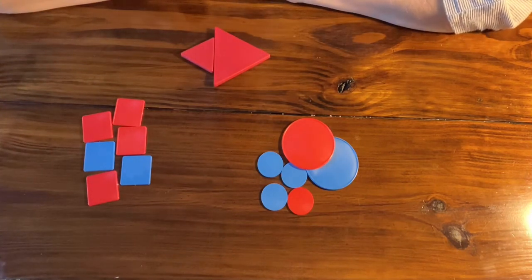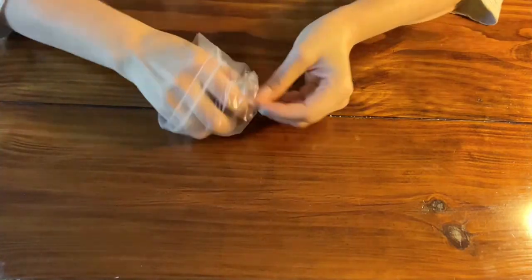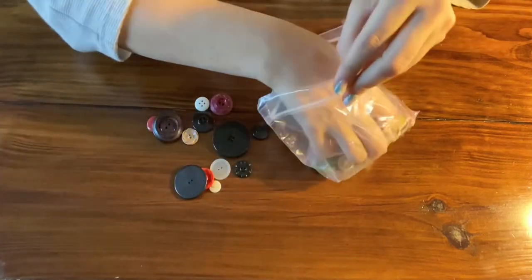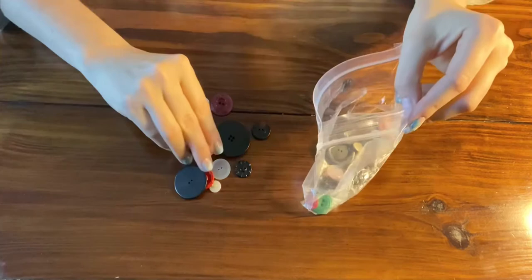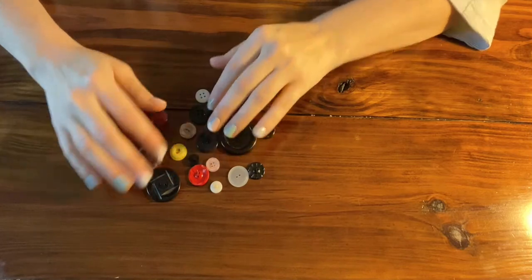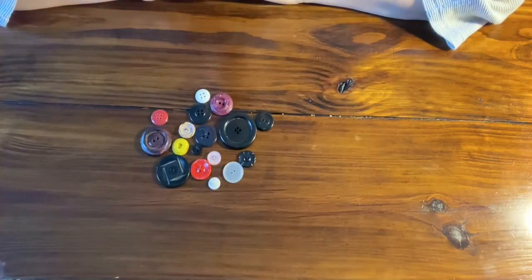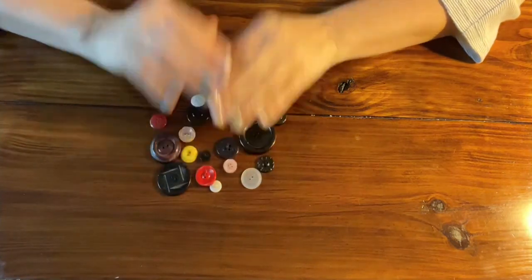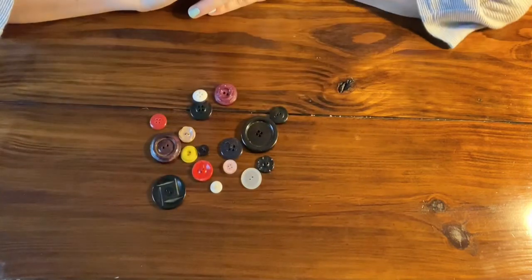Awesome. So, two ways I can sort this group of items, but I'm going to show you a new item that we are going to sort. This is a pile of buttons. These are buttons. And you'll notice all the buttons have things that are the same about them and things that are different about them. So I have to look and think about how I want to sort these because there are so many different ways that I could sort these buttons.